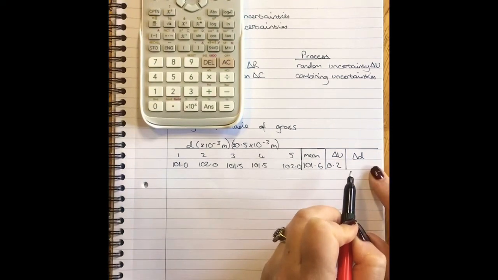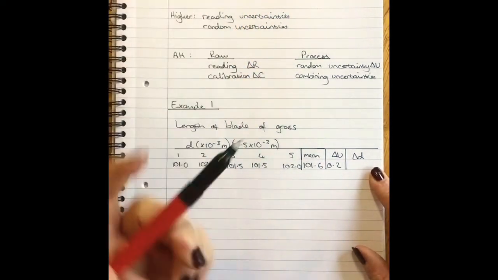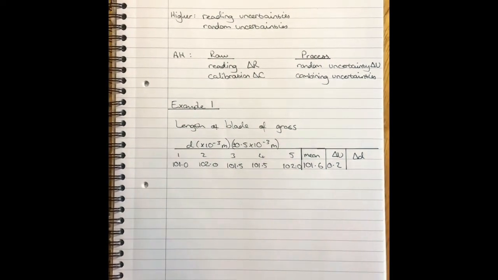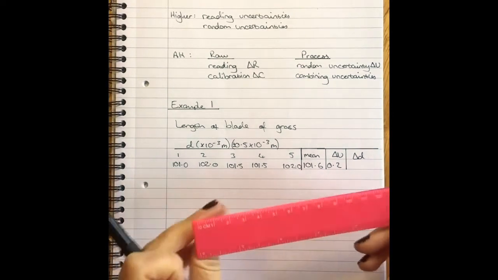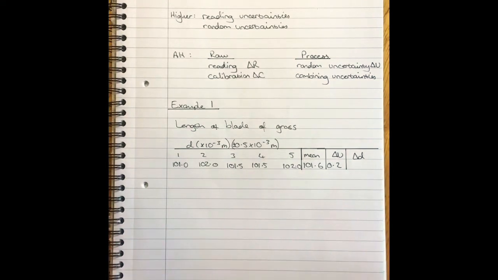Now, I can't complete my final uncertainty in the distance yet because I need to combine all my different kinds of uncertainties. I've got 2 so far: a reading uncertainty and a random uncertainty. So far we're still in the realm of Higher. Now, a standard ruler like this has a standardized calibration uncertainty that's accepted in industry. In the description of this video, I'm going to link the sheet of standard calibration uncertainties that we give out.